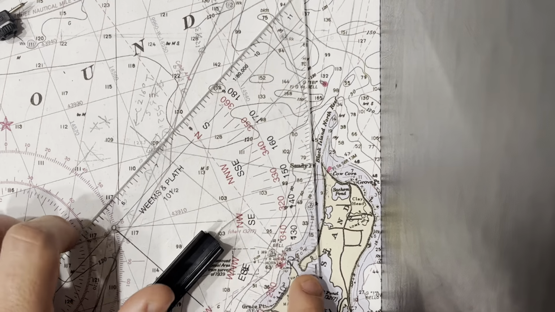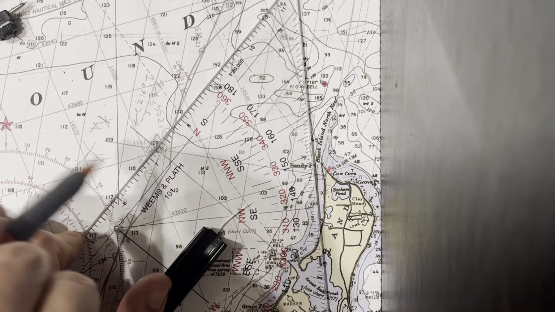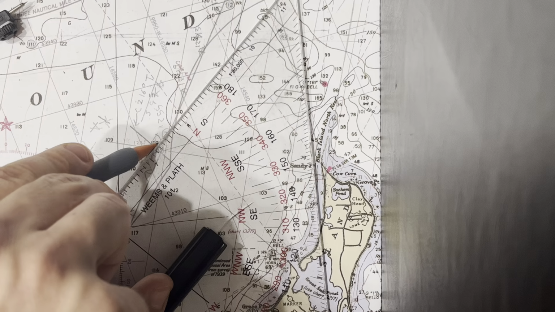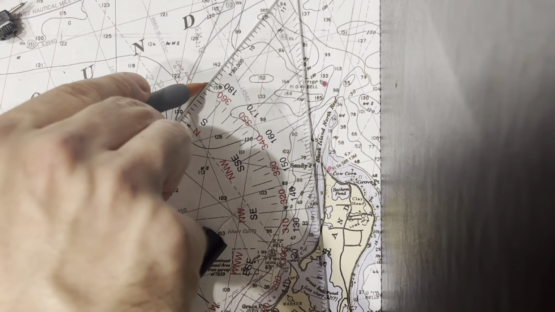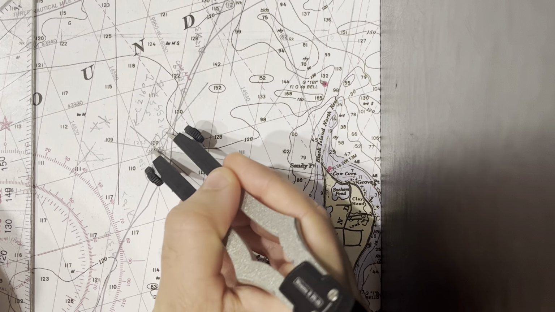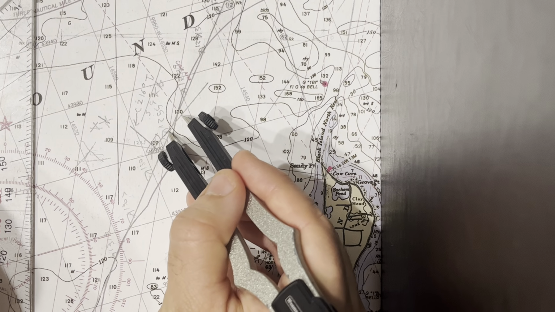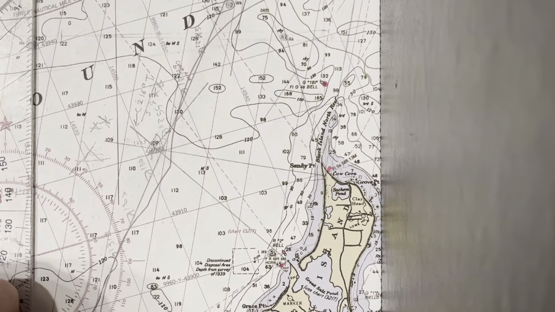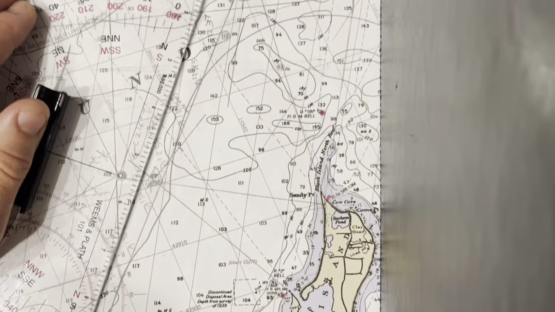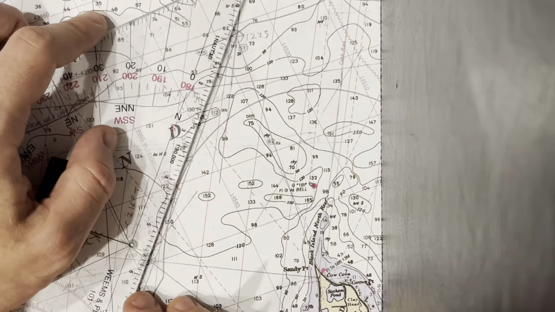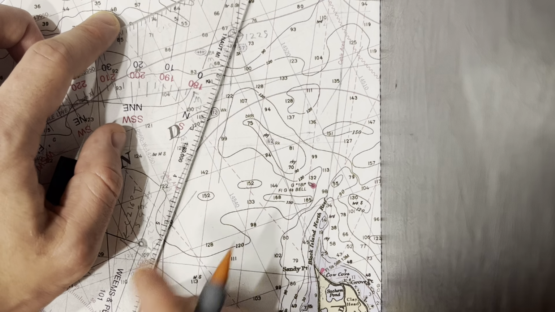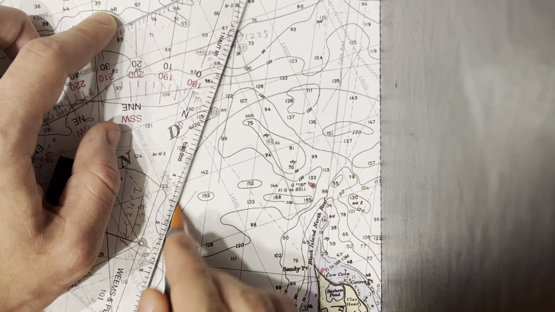So you want to now find a new course to steer that will keep you going on your original track of 216. So you take the direction of your set, you move it out in the opposite direction, take the distance of your drift, and plot that in the opposite direction. There you go. Mark a little tick there. Then you measure from your original fix at 1225 to the tick mark. There you go.